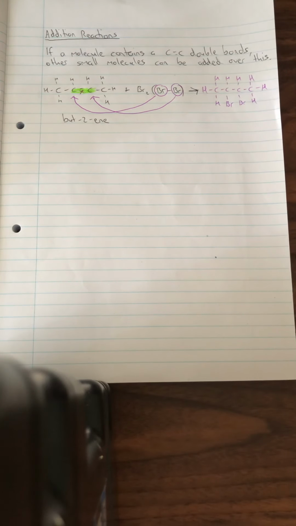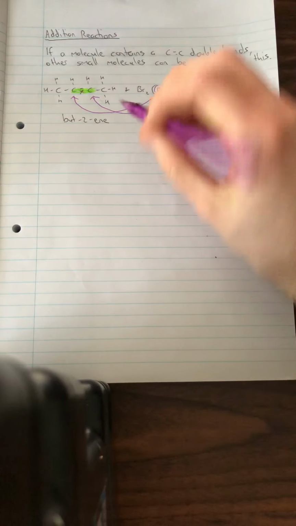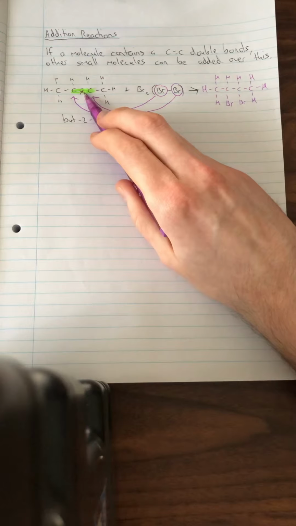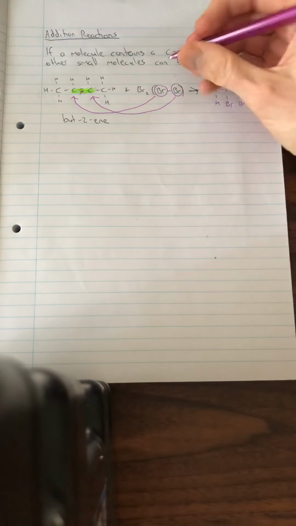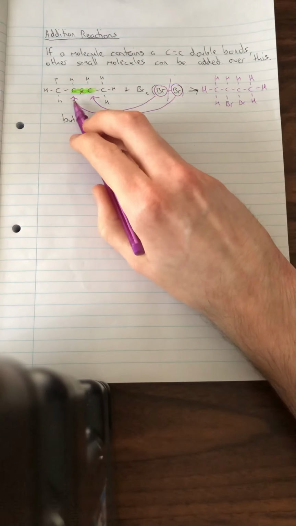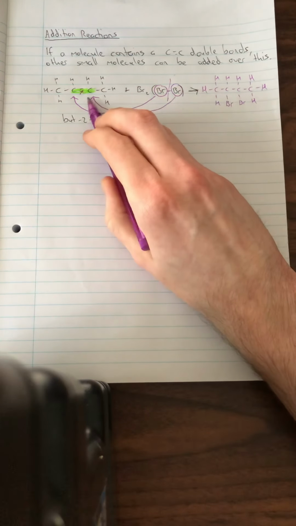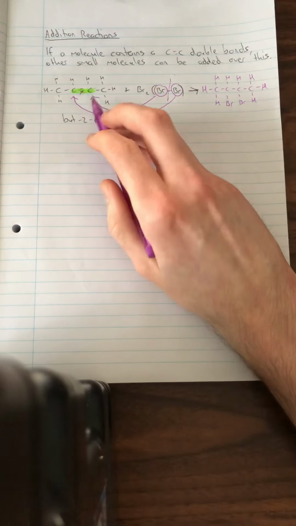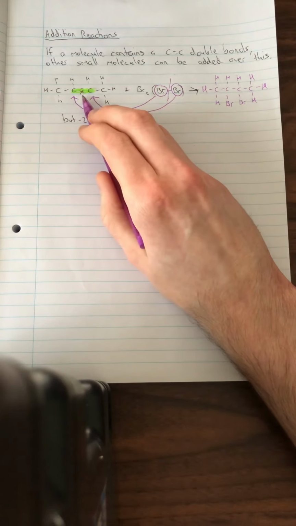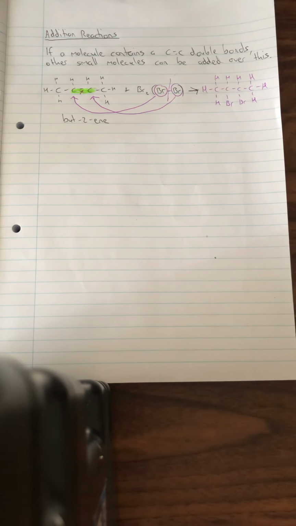Okay, I think this is 2,3-dibromobutane if you're interested in the name, but you don't need to know how to name it. So all that's happened is that the carbon to carbon double bond breaks into a single, and then obviously the bromine breaks up as well, and one goes to that carbon and the other one goes to the other carbon. What's important here is that it's added over the carbon to carbon double bond, nowhere else, and that is what confuses a lot of people.